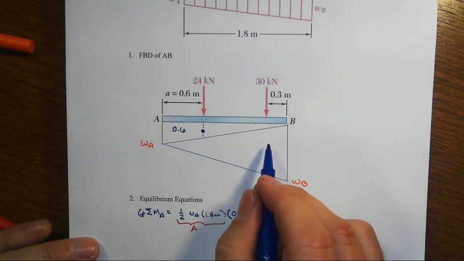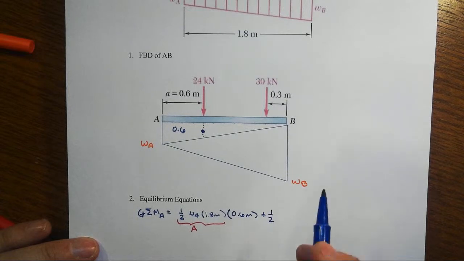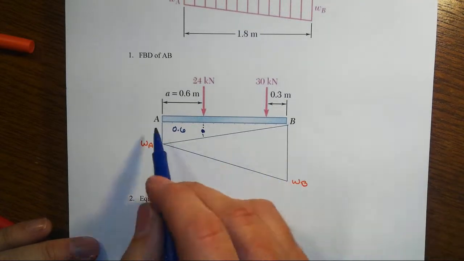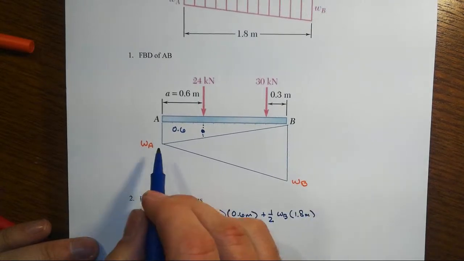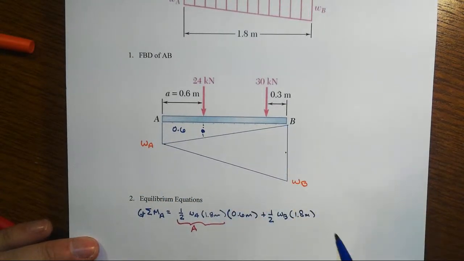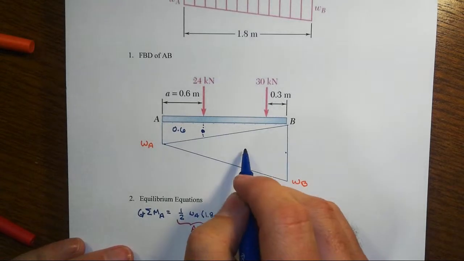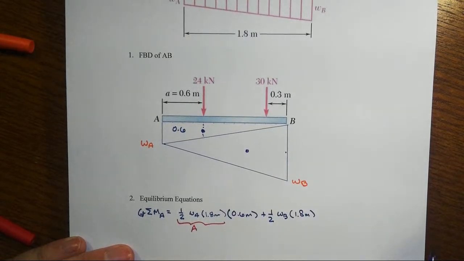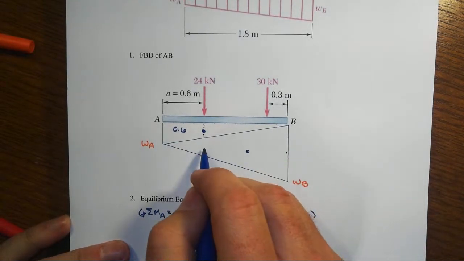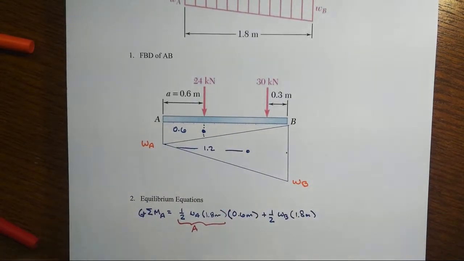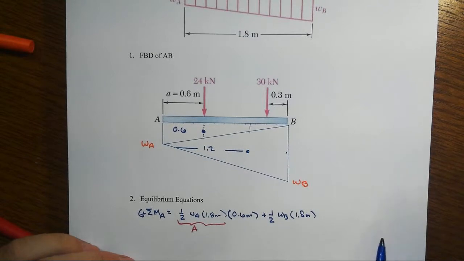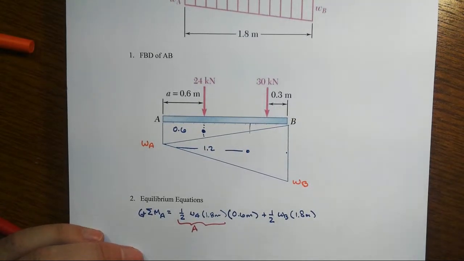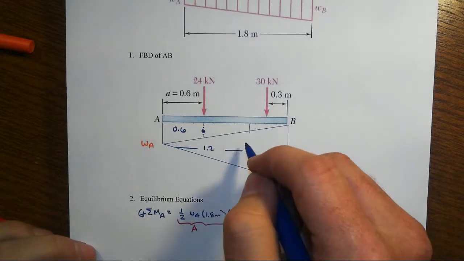Plus we have this other triangle, which is also 1/2 of its base times its height. Its height is WB, and its base is 1.8 meters, perpendicular to that height. It's located at the 2/3 location, which is 1.2 meters away from A. I don't know what it is vertically, and I don't care, because that's not relevant to the sum of moments.